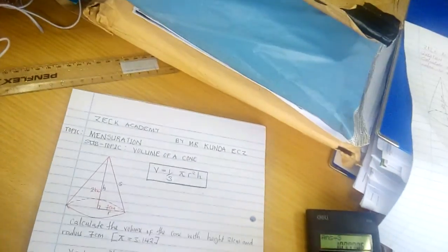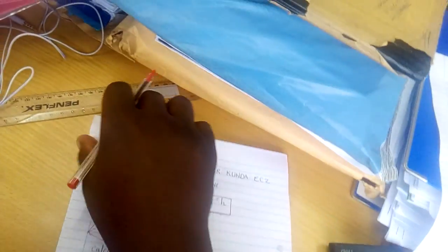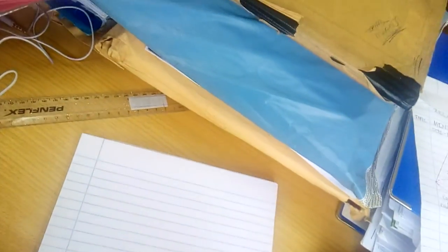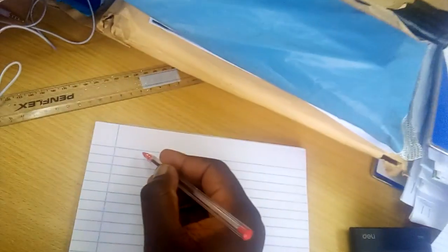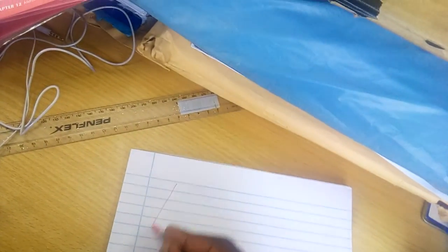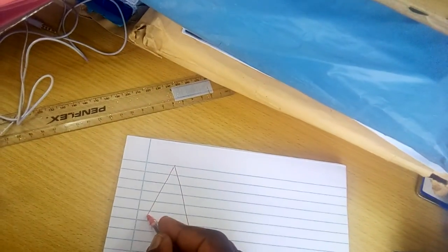Now, alternatively, we can also use another method that is called integration to solve the volume of the cone. So if you are solving the volume of the cone using integration, remember the cone that we have been given. This is the cone that we have been given.